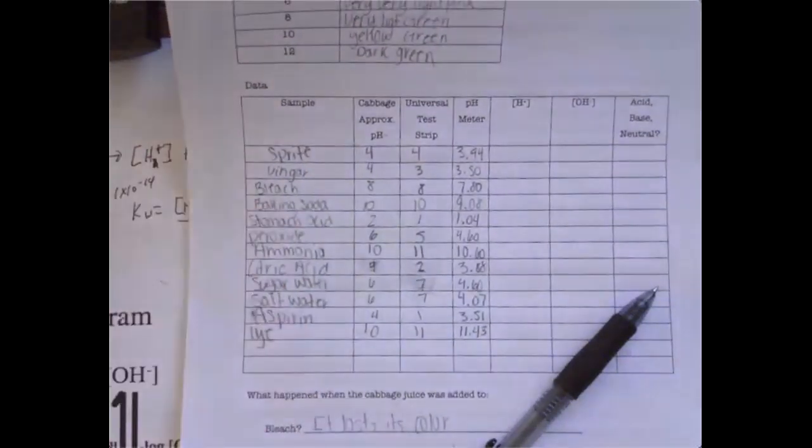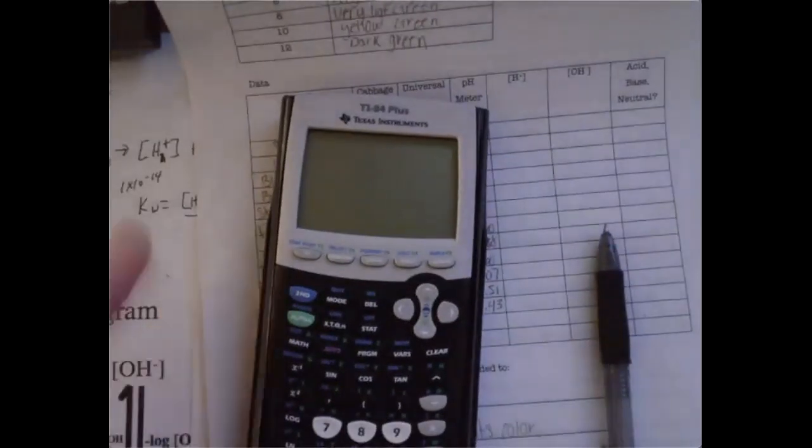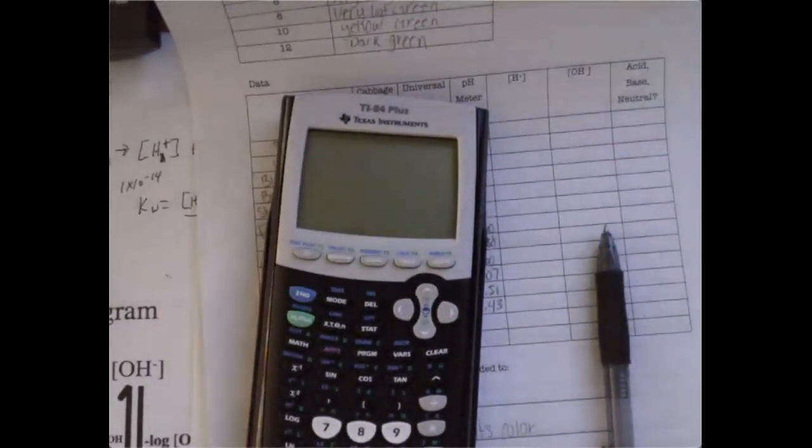Where's my calculator? You got one of these fancy calculators, that's fine. Let me grab one of the smaller ones too to make sure everybody knows how to use all of this. Where's my watermelon calculator at? Huh. I'm gonna grab one.